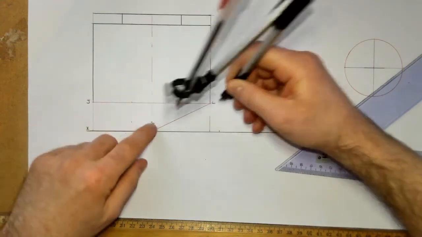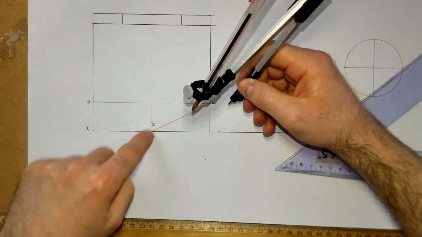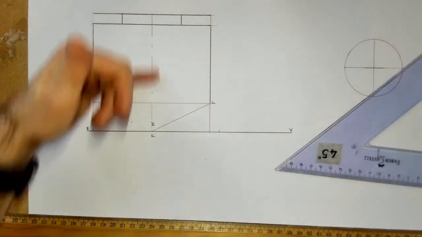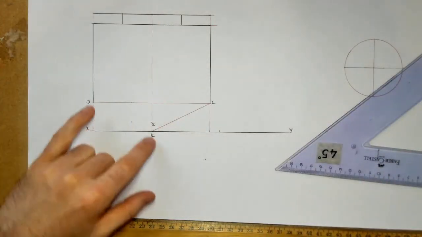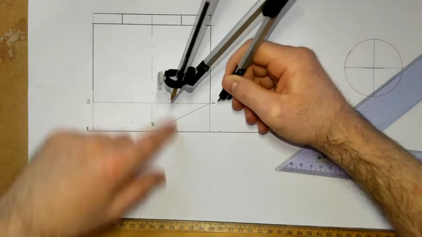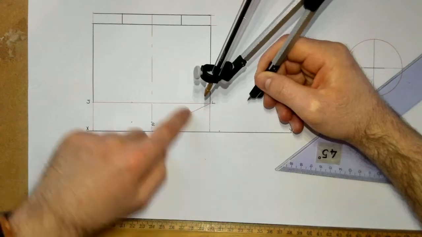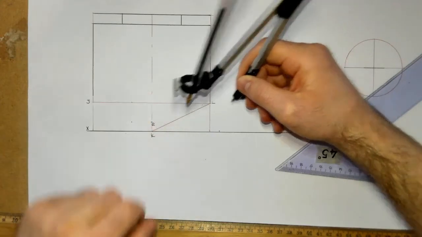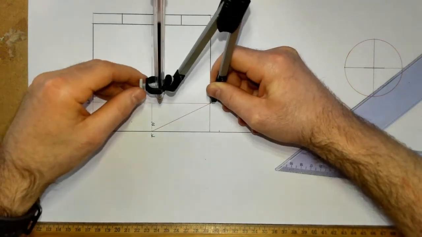Okay, and we know the center point is somewhere along this center line here. If you didn't have the center line, you would just connect K to J as well, and you'd have two chords, and you'd bisect both chords to find the center where those bisectors cross. But we know where our bisector of the line KL, which is a chord, cuts through the center line will give me the center of the arc that I need. So bisect that.